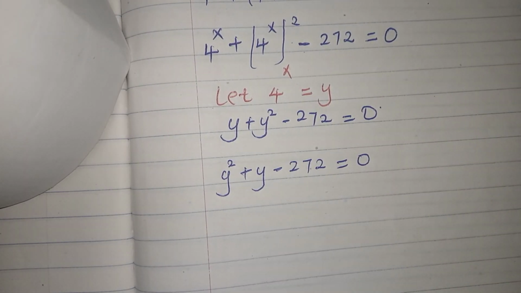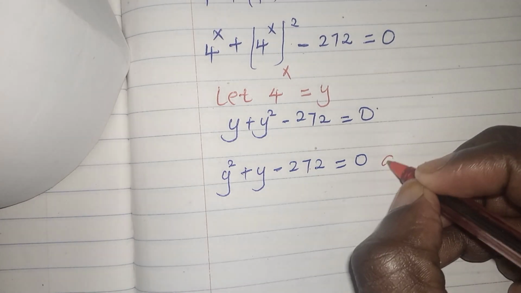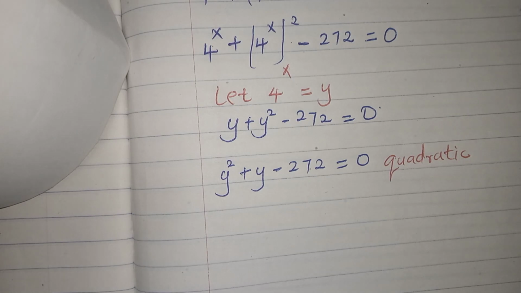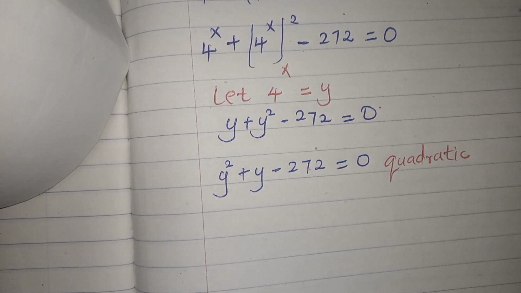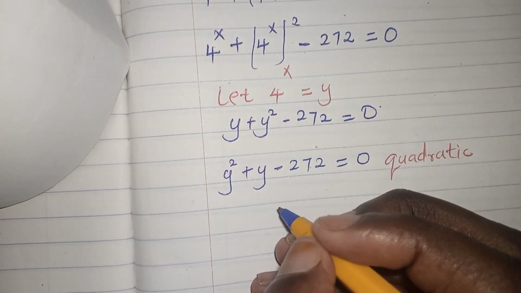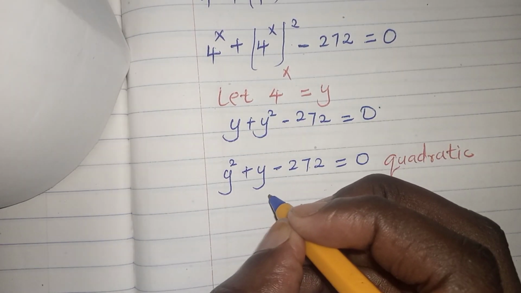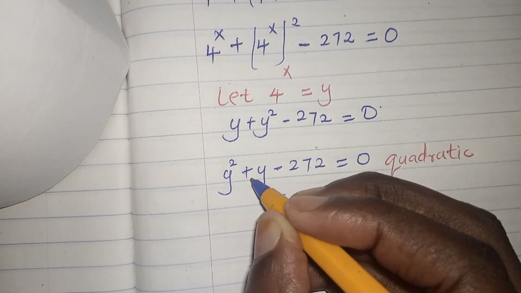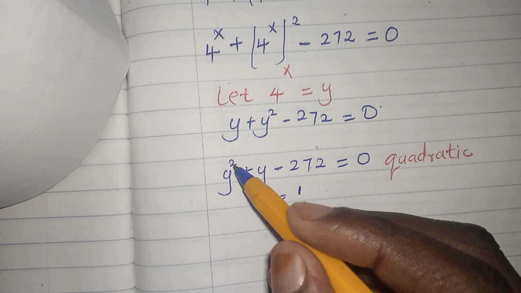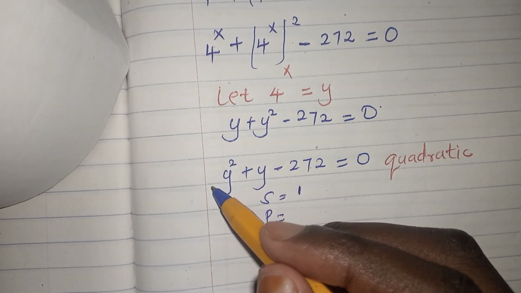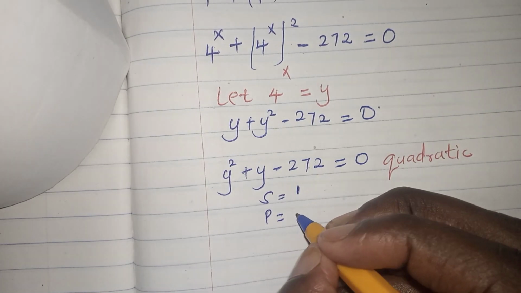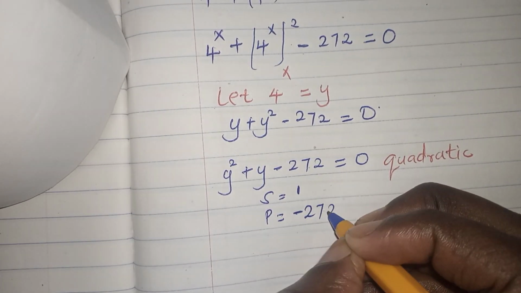So we have formed a quadratic equation. We can solve this quadratic equation using the factorization method, whereby we are factoring and grouping. So we'll begin by our sum, which is this middle term here, 1, and our product, which is the coefficient of y squared, which is 1, multiplying it with our c here, which is negative 272. So this gives us negative 272.